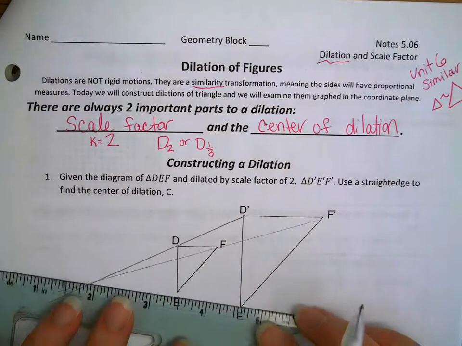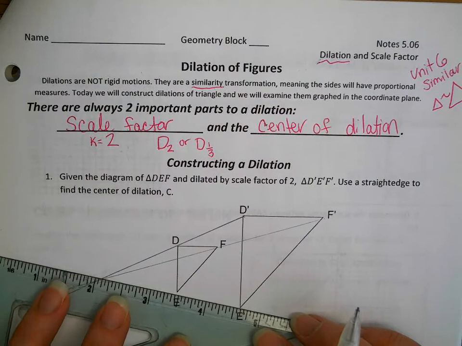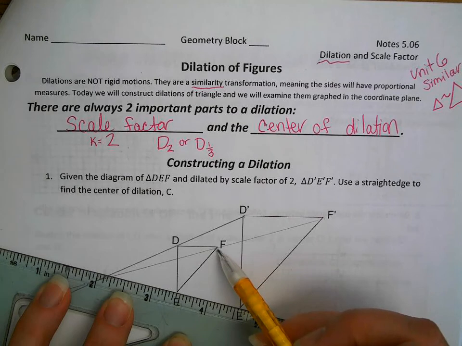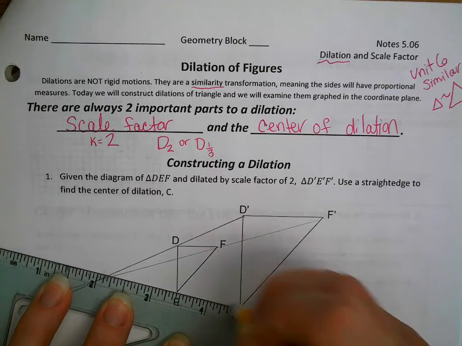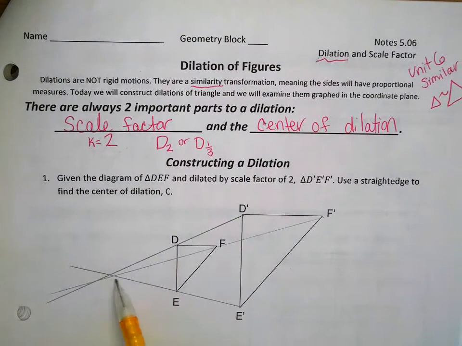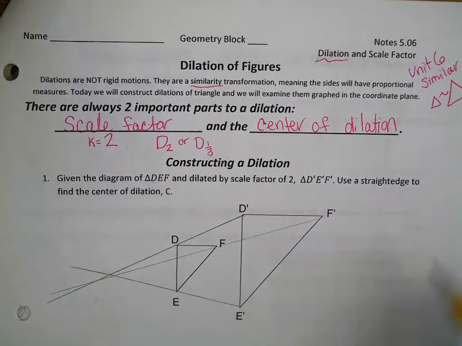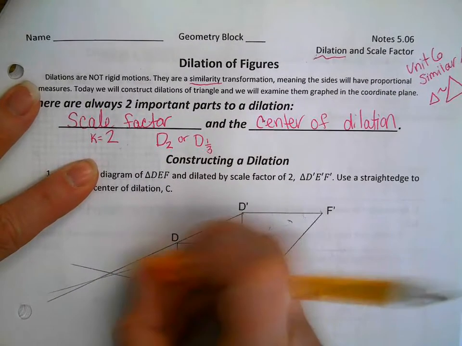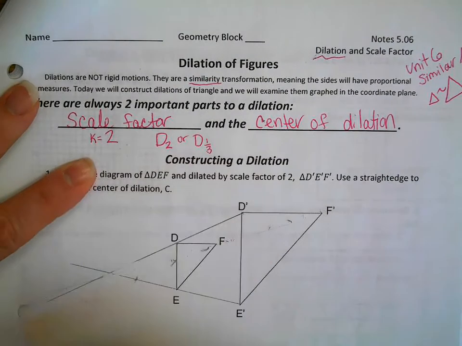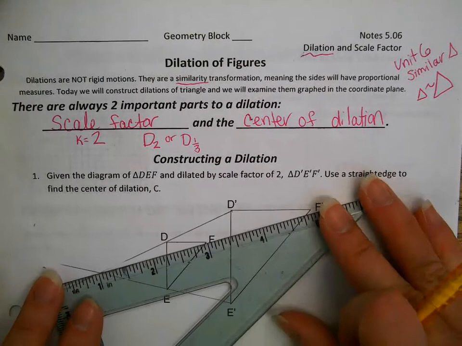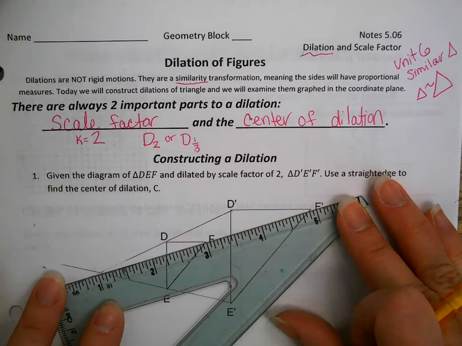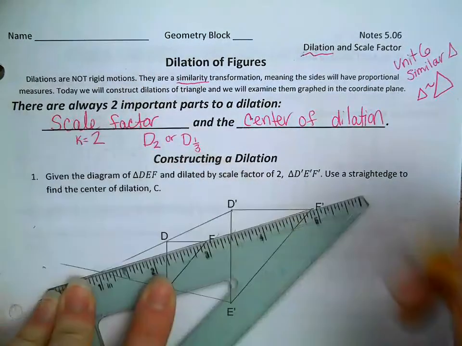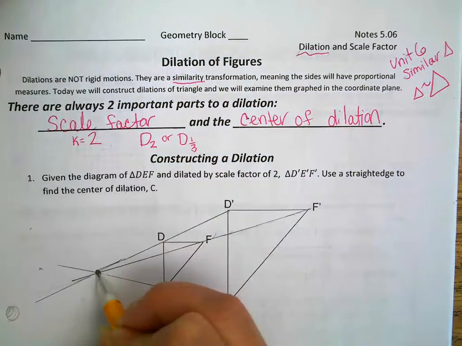I'm going to come down, do the same with E and E prime. Now I have some error here. See how I didn't quite go through F? But as you connect all three pieces, those should make a nice little point over here. So again, I have a little error with my F. I might just erase that one. I make mistakes on these just like you may. Line that up a little bit better. There we go. Now we're going to go through F prime and through F. And there we hit a better point of intersection.